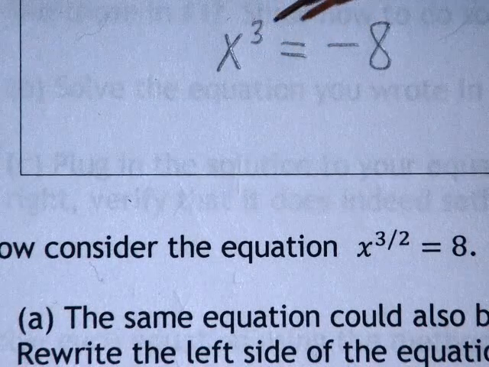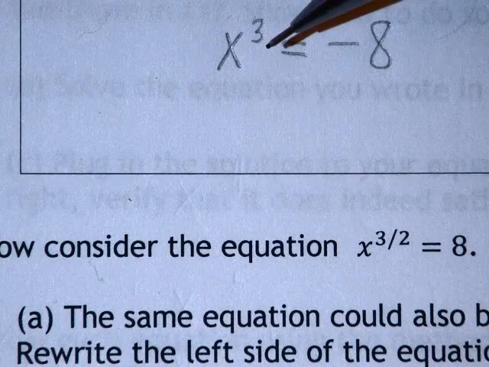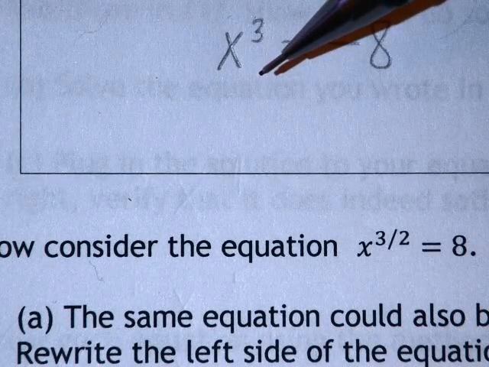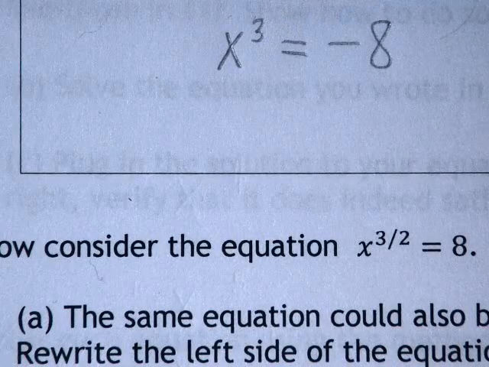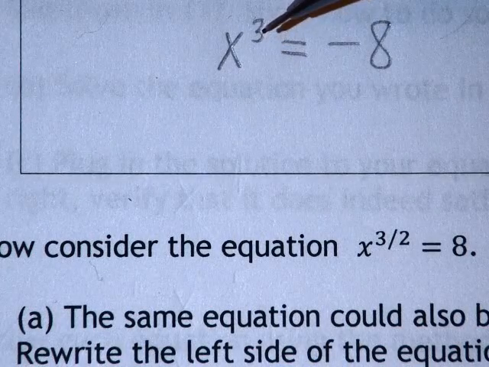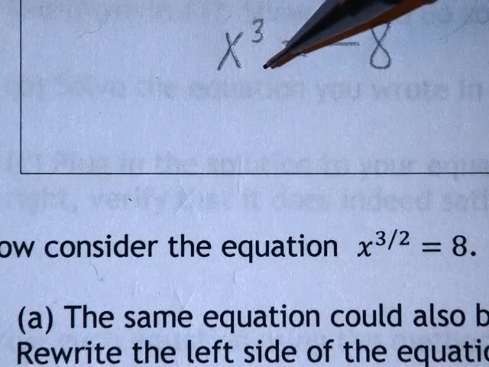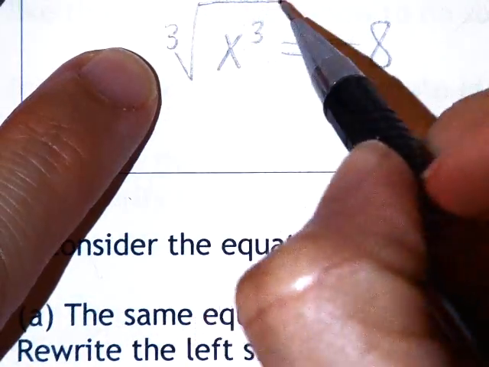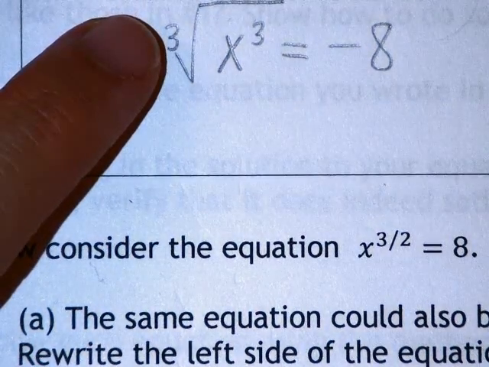And the opposite of a cube is a cube root. Just like the opposite of a square is a square root, many of us know that, the opposite of a cube is a cube root. And a cube root is what we write like this, the third root with a little radical symbol.